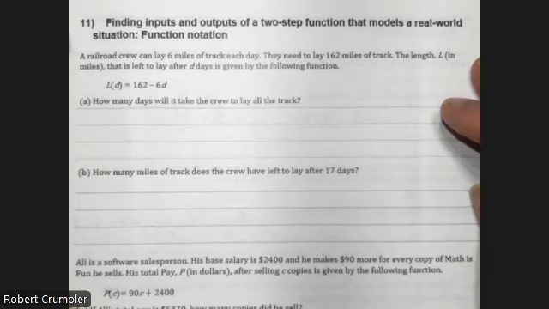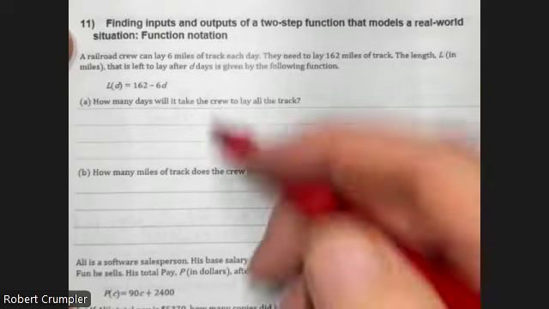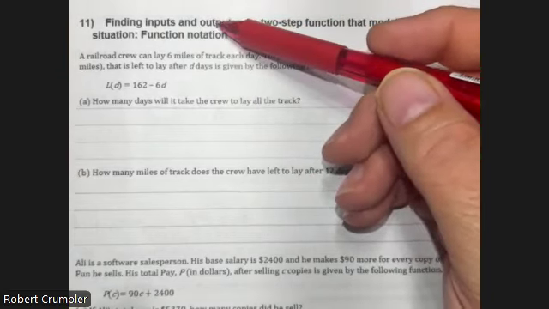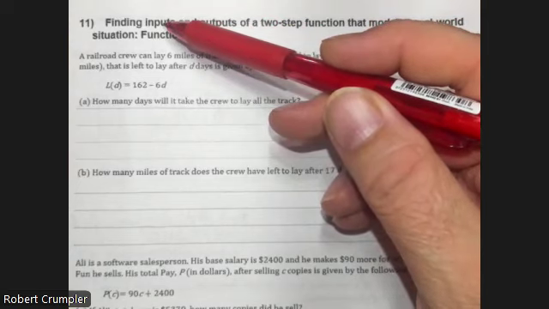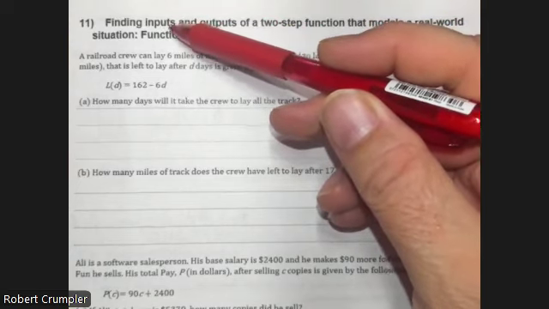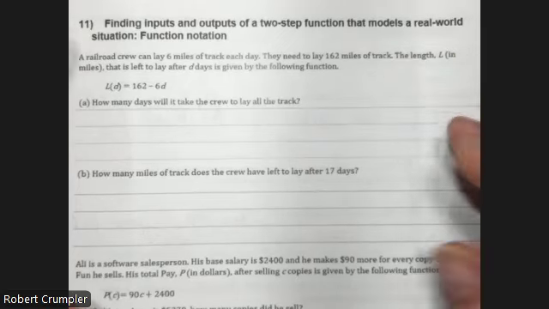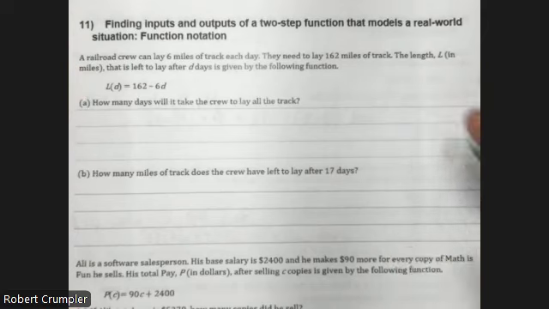So let's take a look at our next topic. Here we're going to look at finding both inputs and outputs of a two-step function that models a real-world situation in function notation. In finding the outputs, we're ultimately finding our y value. If we're finding the inputs, remember, we are trying to find our x value. So we're going to have to determine which one we're looking for based on the information given to us. Okay, so let's dive in.